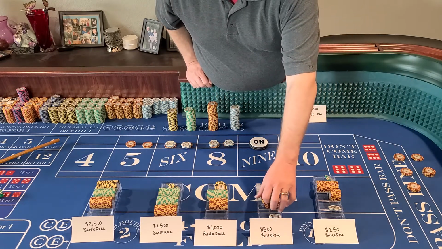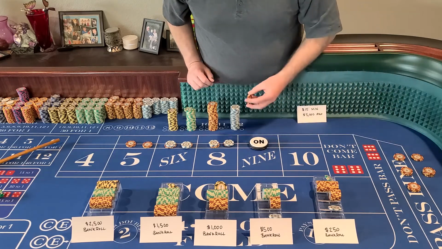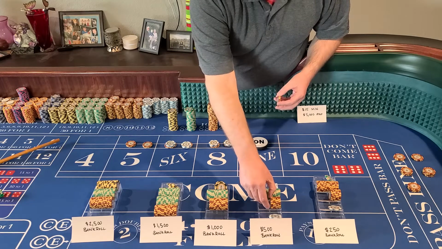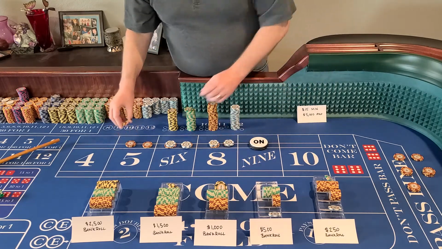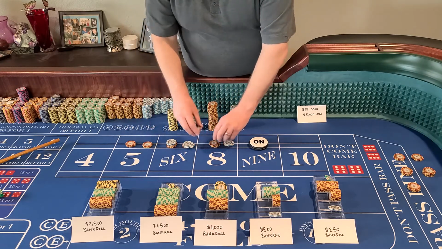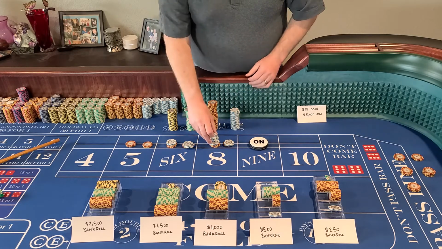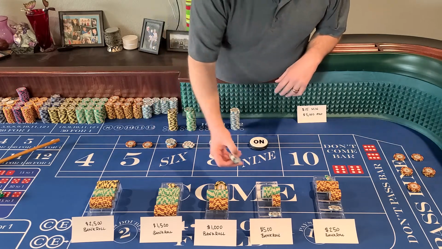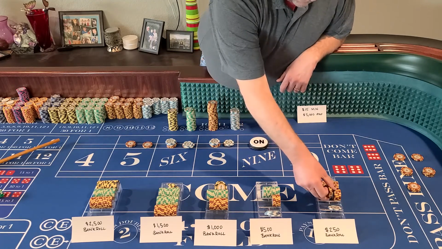Now this person is going to be betting 15, and they got to put another nickel on all of these. Plus, they need another dollar. So we're going to go here, here, here. I need $5 more. There we go. And this guy needs the same thing.